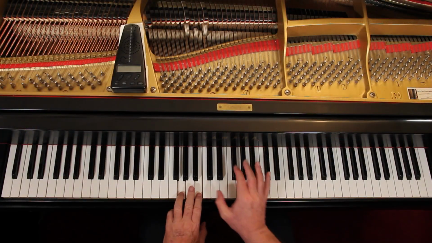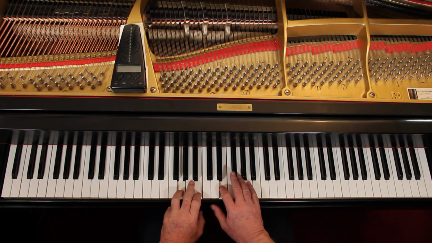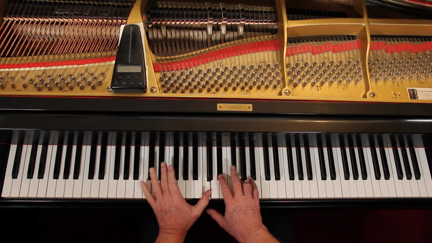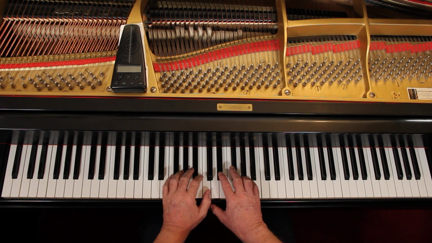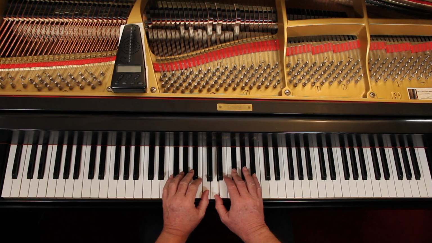Let's put the hands together and see what happens. You're here, and your left hand, you're just holding this down. 1, 2, 3, 4. 1, 2, 3, 4. 1, 2, 3. Never mind what it sounds like, just go with it. 3, 4. 1, 2, 3.